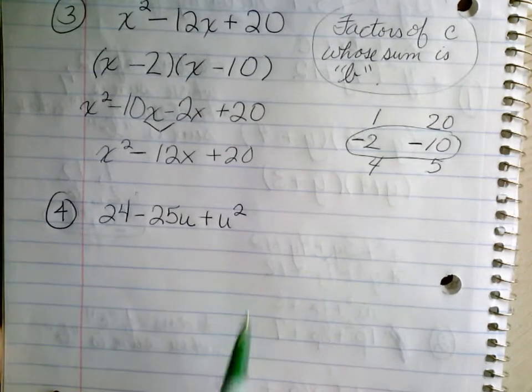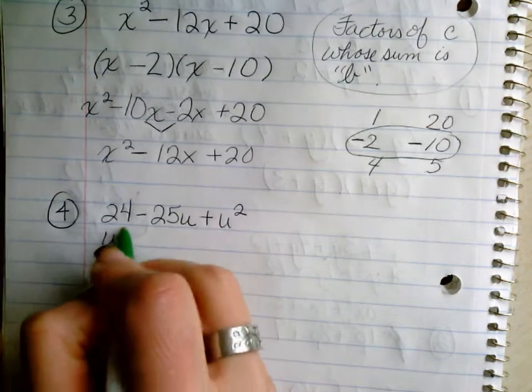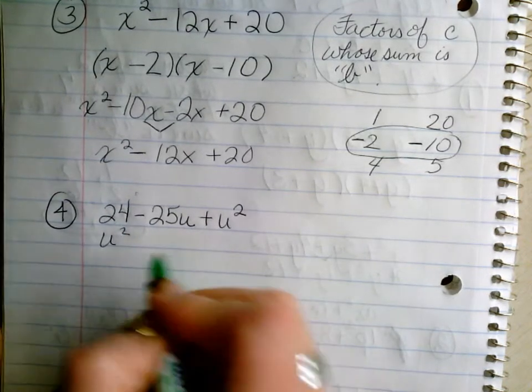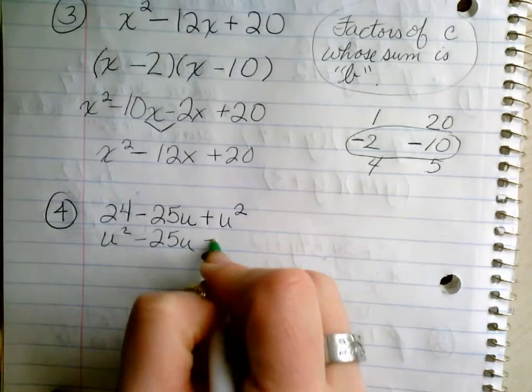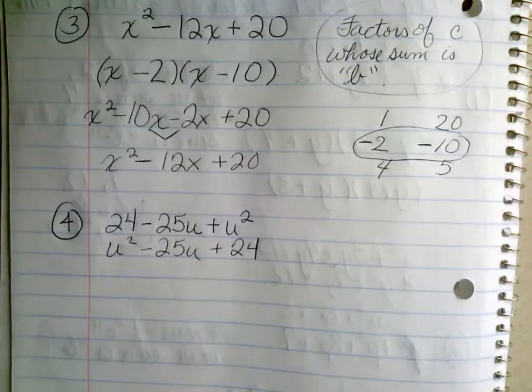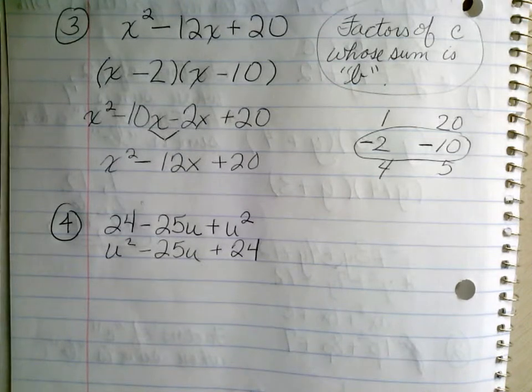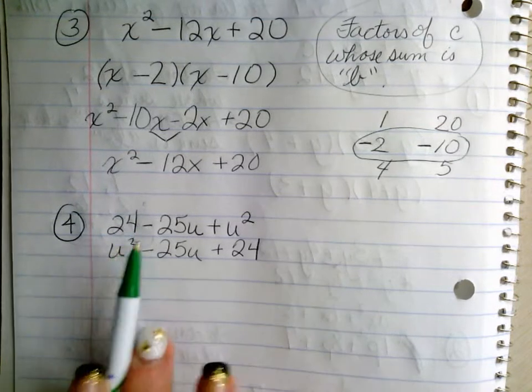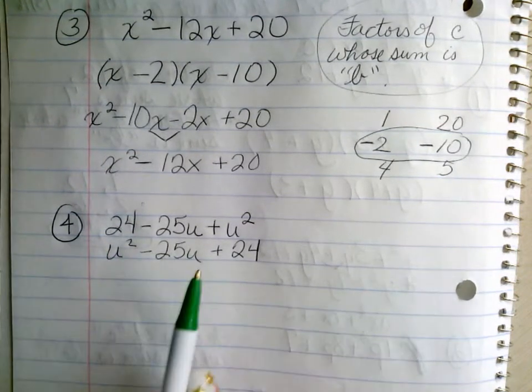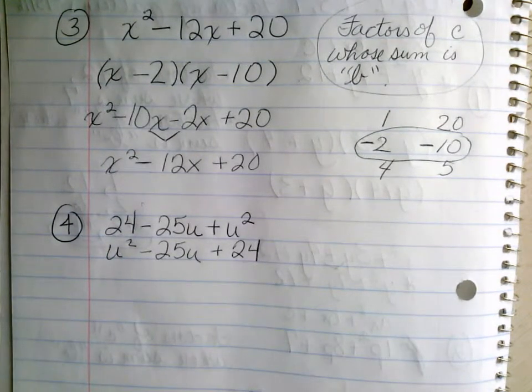I would flip this around and make it u squared, because that's your A, minus 25u, because that's your B, plus 24. You can still factor it this way, by the way. It's just a pain in the rump. You will get to places where you're going to factor them that way, but for now, we're not doing that yet. All right.